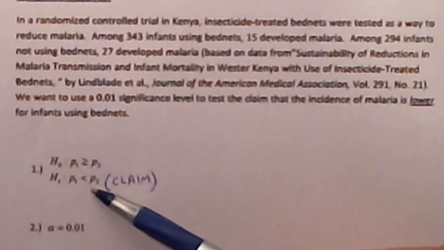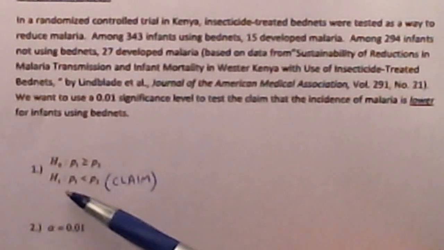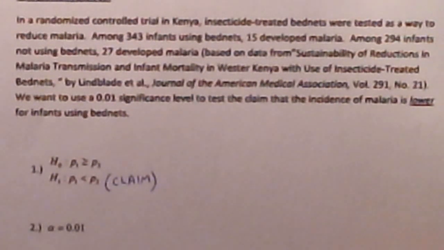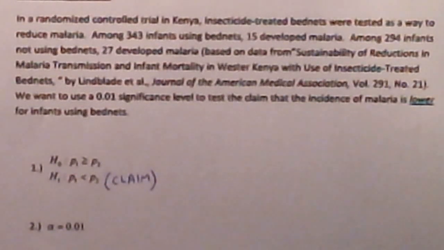And so therefore this cooperates with our decision that we were able to ascertain using the 5-step critical value method. And so this is how you do the p-value method using the 2prop-z test function on your calculator.